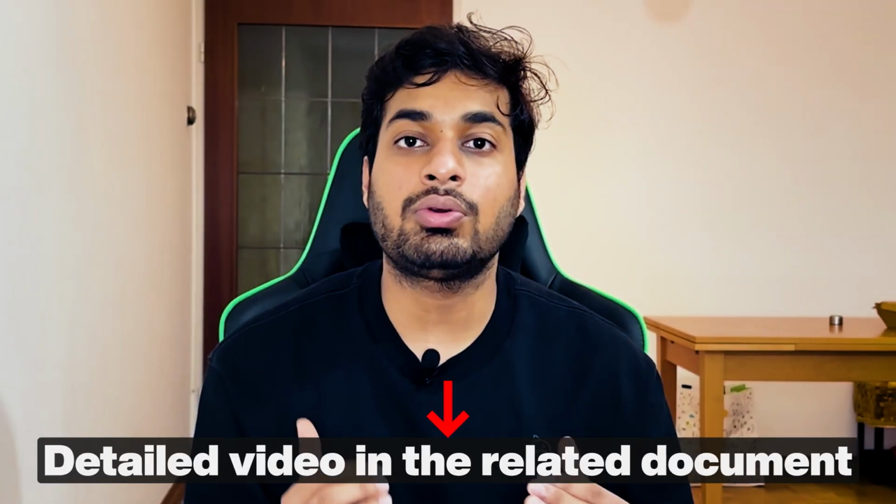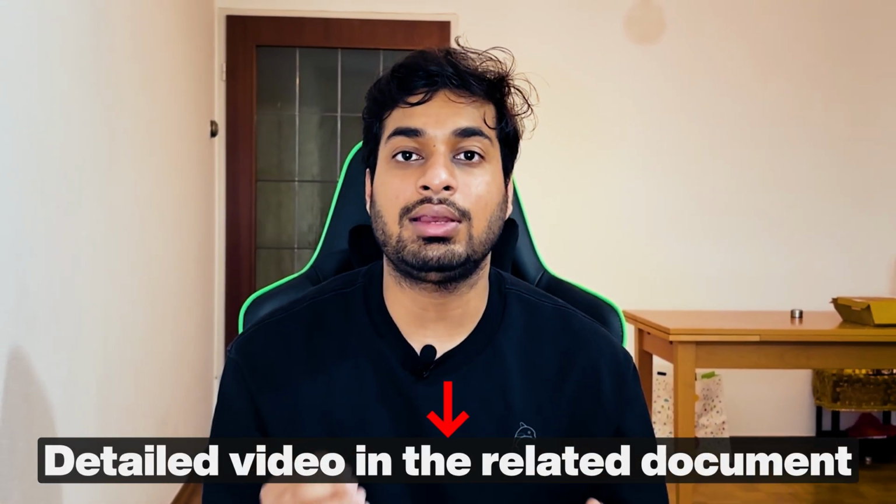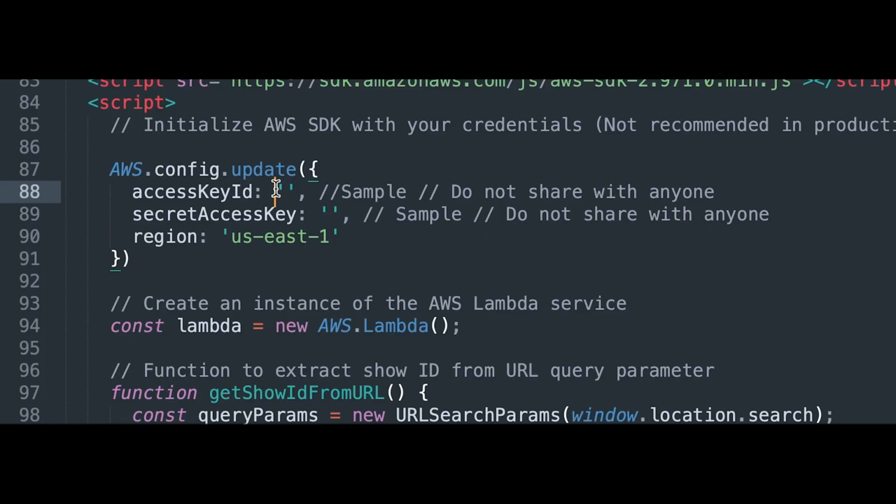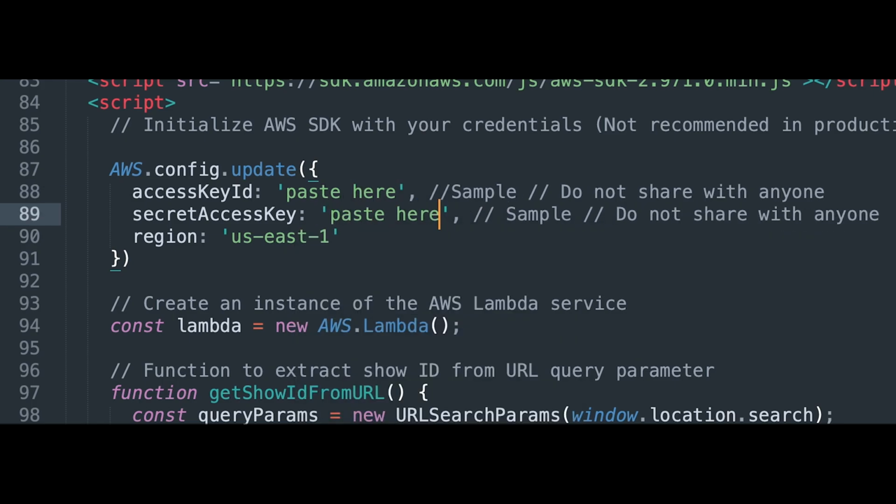Although we generally don't call the Lambda directly from the frontend, in this case we will do it by using the user credentials. We need to go to IAM and create a user and then create the credentials. These credentials are very confidential, so don't share them with anyone or push them on Git. You now paste those credentials inside your JavaScript on the front end, and then you will be able to call the Lambda. And that's pretty much all you have to do to build this application.